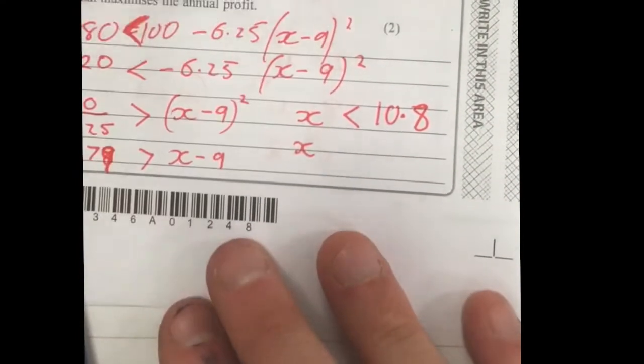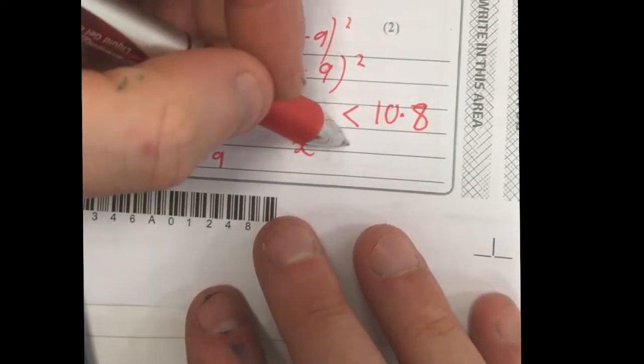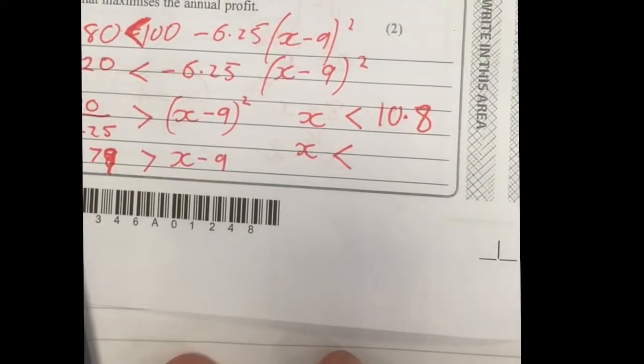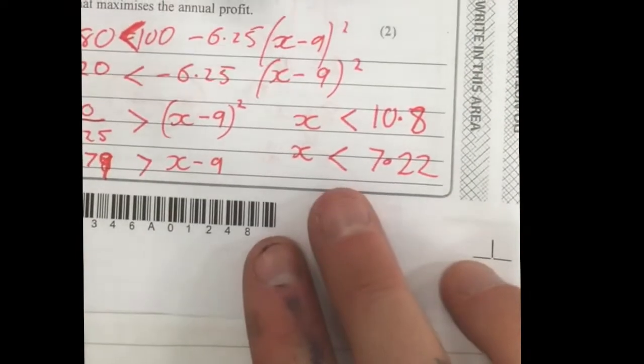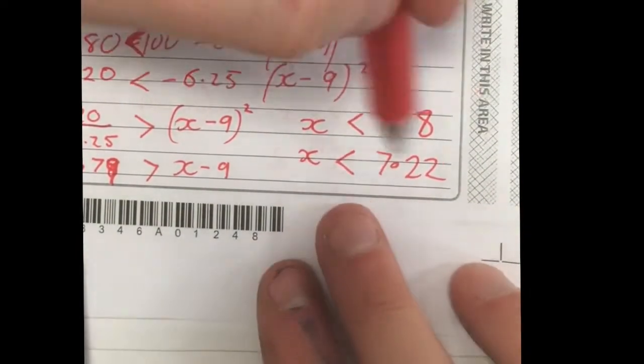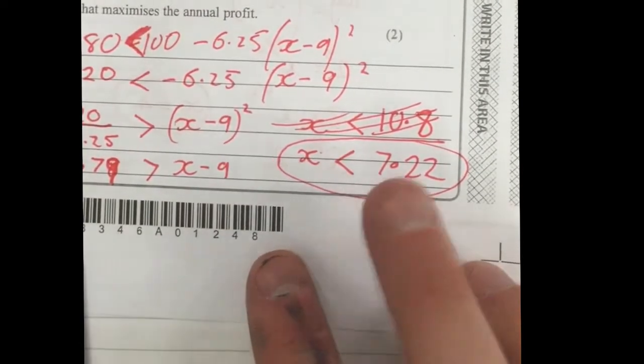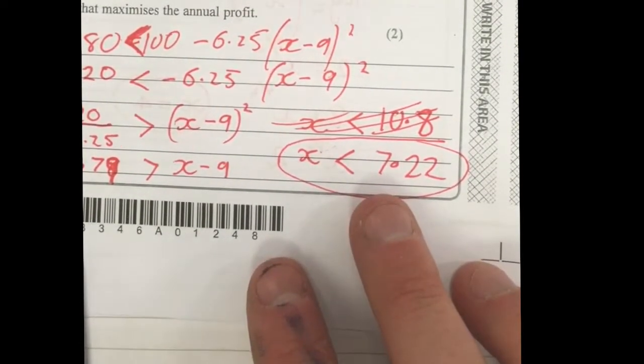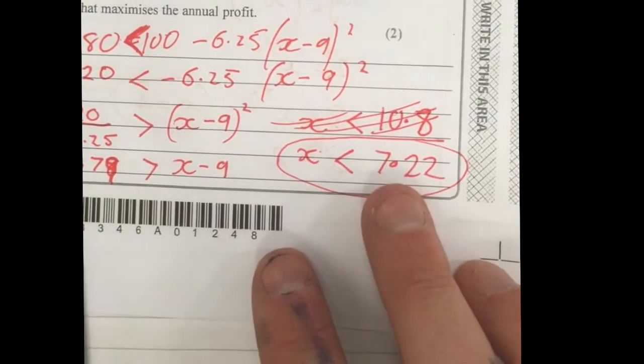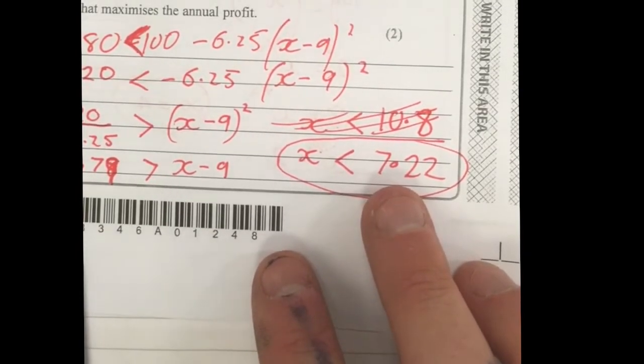Or x is going to be less than 7.22. So the least selling price for the toy has got to be this one because it gives us a lesser amount. So 7.22 should be your answer there. If you rounded it badly, you'll get 7.21, which would be incorrect.